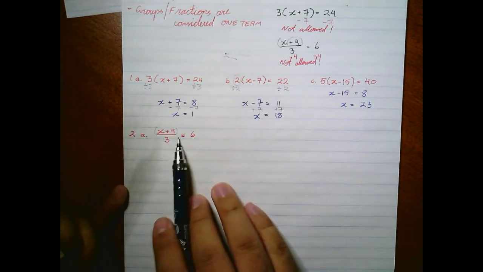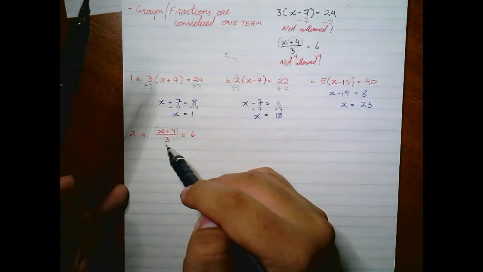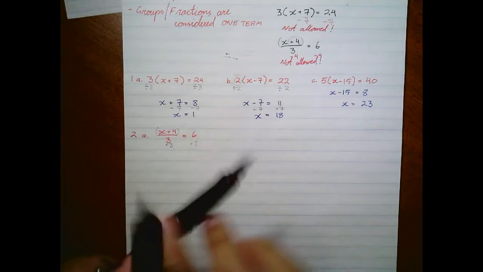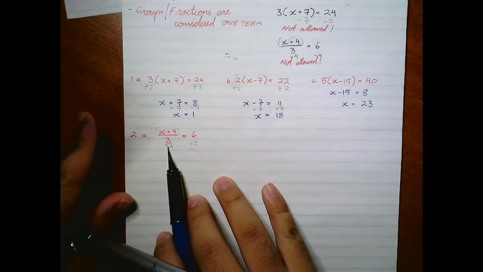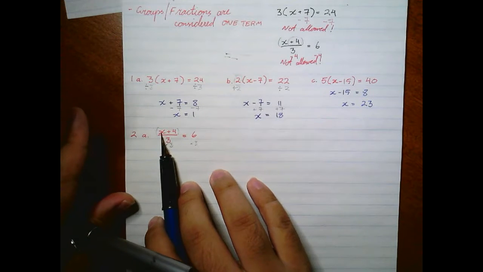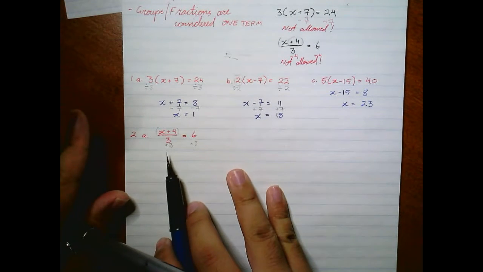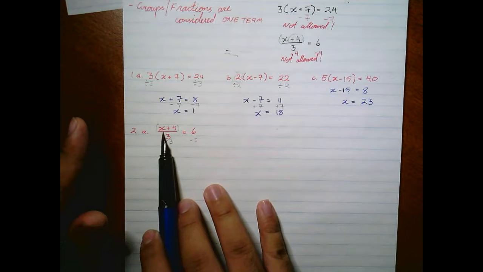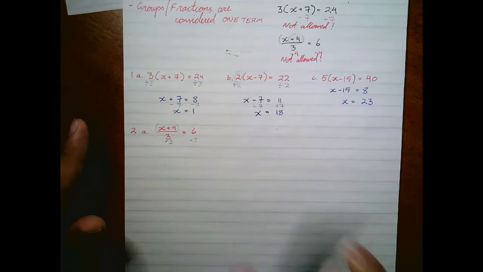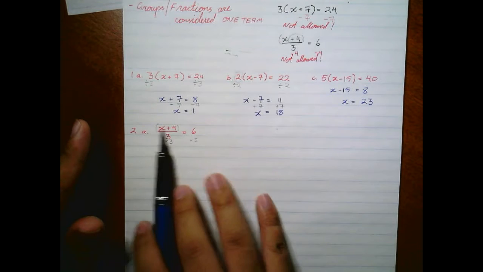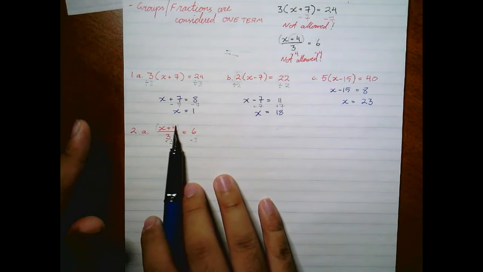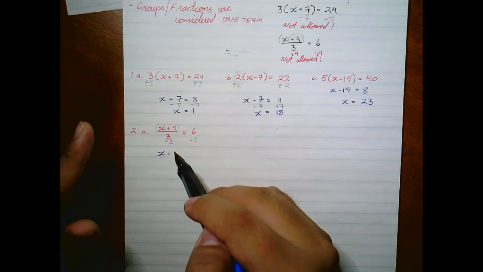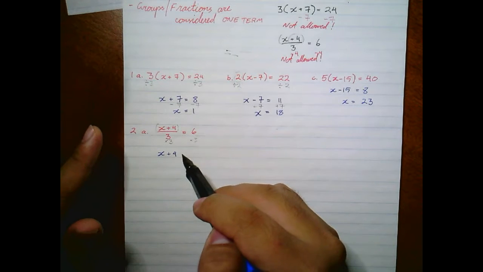Well, if this is dividing by 3, the inverse operation must be multiplying by 3. So we're going to multiply both sides by 3. And once again, you might be asking, why aren't we multiplying the x and the 4 by 3? Well, that's because this entire fraction, everything above this line here, is considered one term. So since we multiplied this by 3, we've already multiplied the entire term. So this leaves us with x plus 4, because that 3 is now gone.